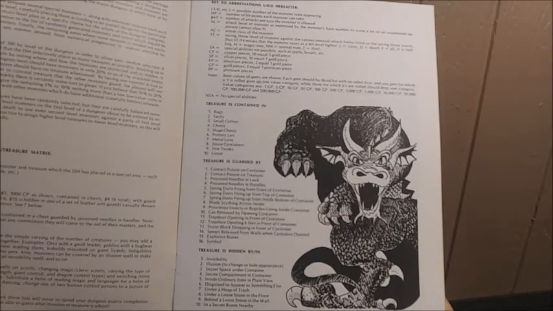So as a new DM, I was ready for whatever help I could get. In 1980, this was all brand new to me. Role-playing was brand new to me. And I really didn't know what I was doing, like almost every DM who's ever started this. So it was helpful to have a book like this where I could just open the book and it would show me, oh, here's some ideas.